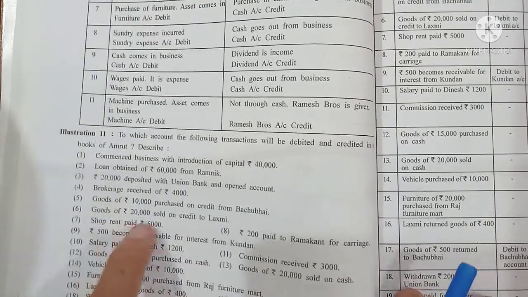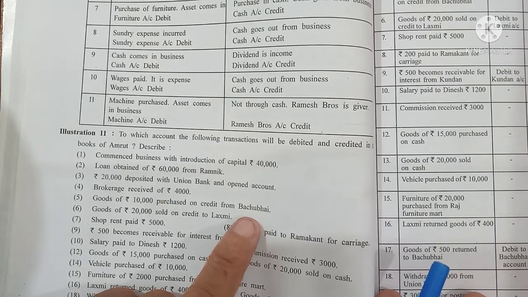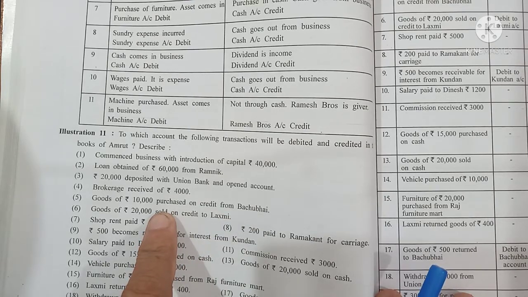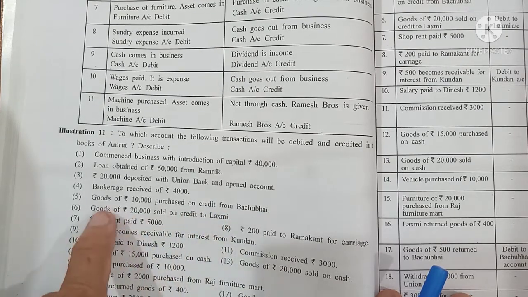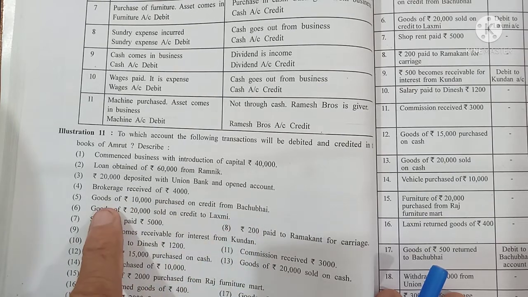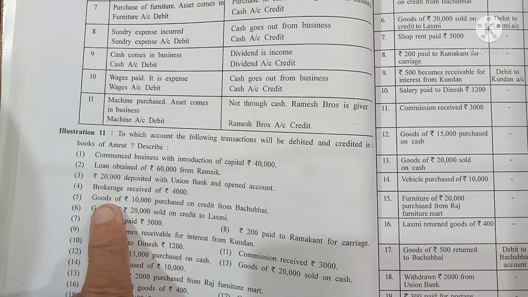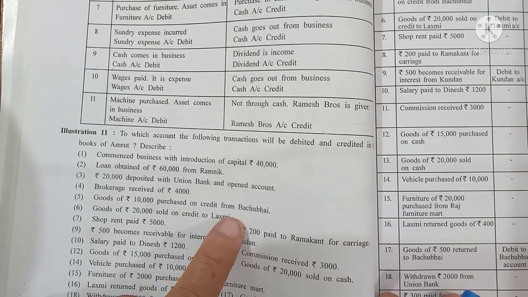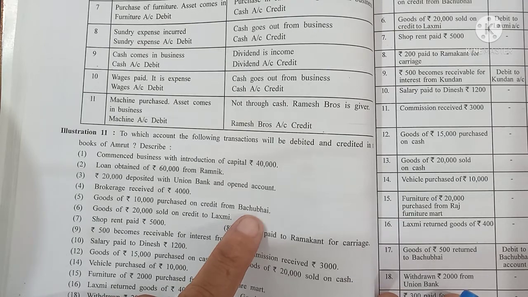Next is goods of rupees 10,000 purchased on credit from Bachu Bhai. This is a credit transaction because a person's name is given. And if it is a credit transaction, then cash account will not come in any of the two accounts. The two accounts are goods account and Bachu Bhai account. Goods account, real, debit what comes in. Bachu Bhai account, personal, credit the giver. Debit the receiver, credit the giver, because he has given the goods. Keep that in mind.